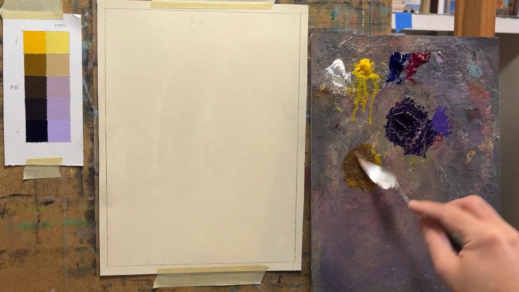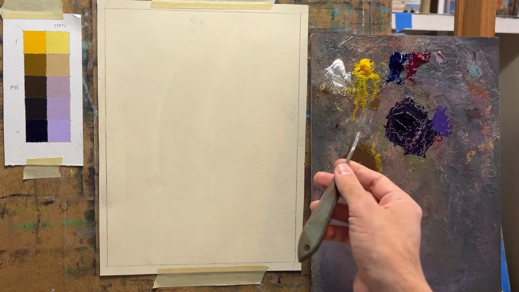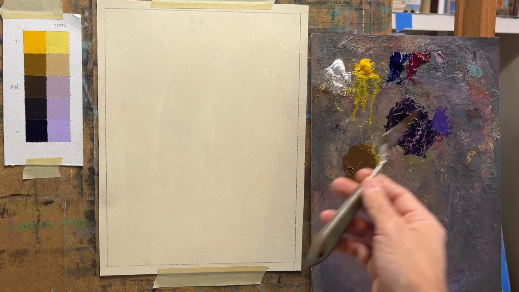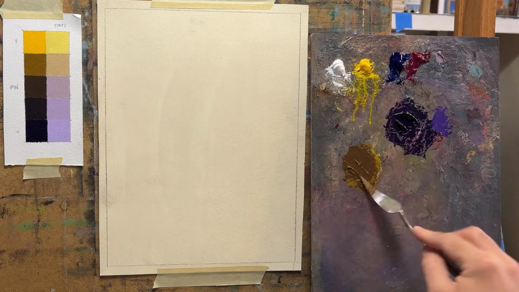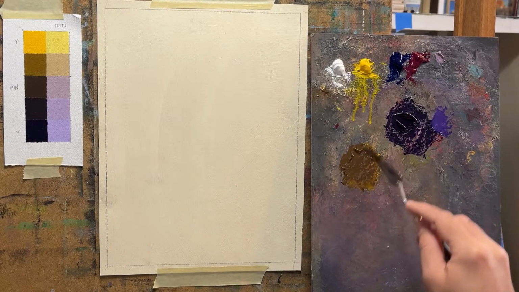You can even keep some of that pigment on the palette knife, hold it between the two, and ask, does it feel like it's closer to one or the other? That's a way to visualize that part of the mixing process. So this looks pretty good.